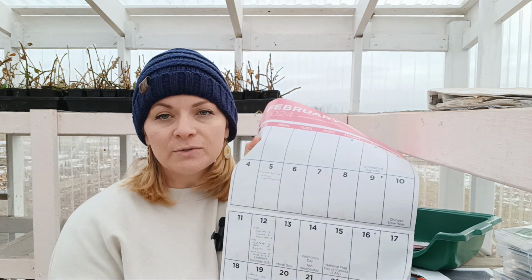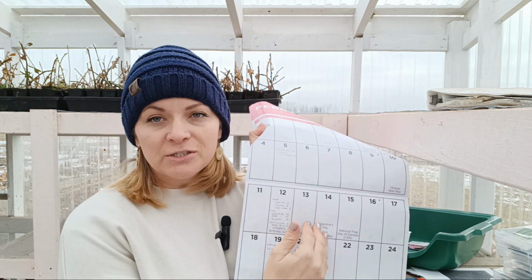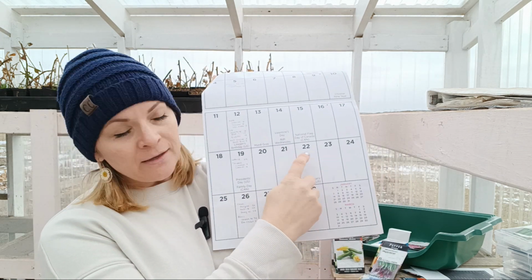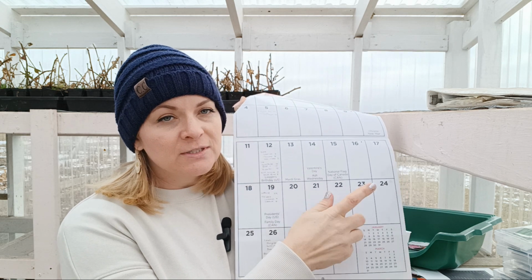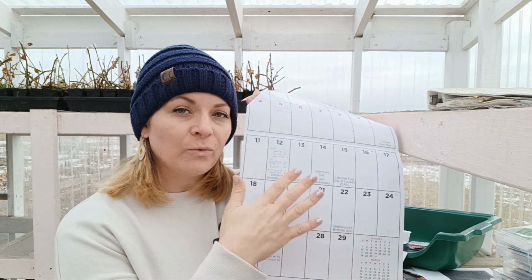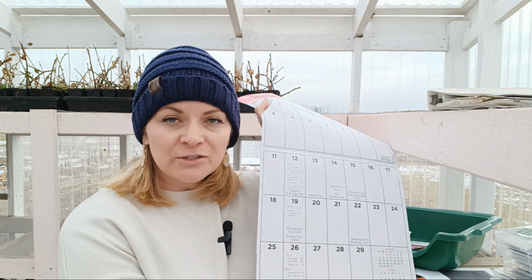It's already done. You can even write little notes in your calendar, how many you actually started, or on this day you saw germination on your tomatoes. Keep track of what you're planting and how things are going, and every year it's going to get easier and easier to plan.